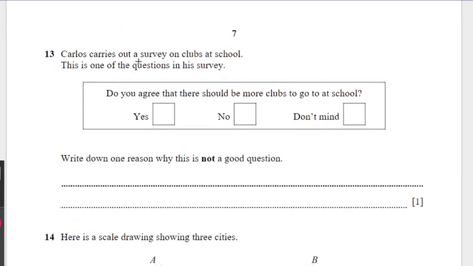Carlos carries out a survey on clubs at school. This is one of the questions in his survey. He asked, do you agree that there should be more clubs at school? Then there are a few options here. You can answer yes, no, don't mind. Okay, write down one reason why this is not a good question. Why is this not a good question? What do you think?